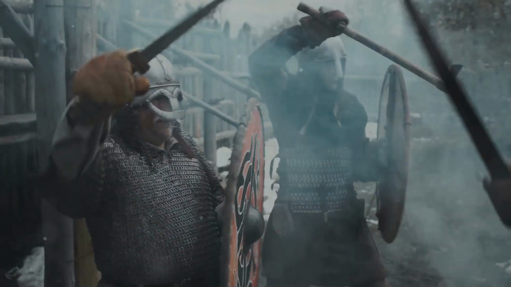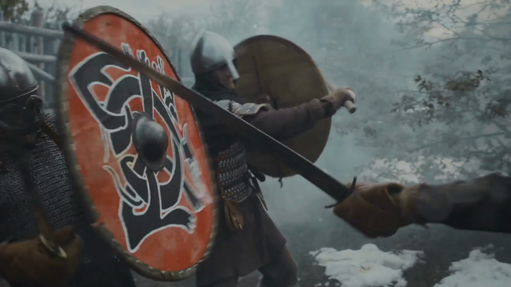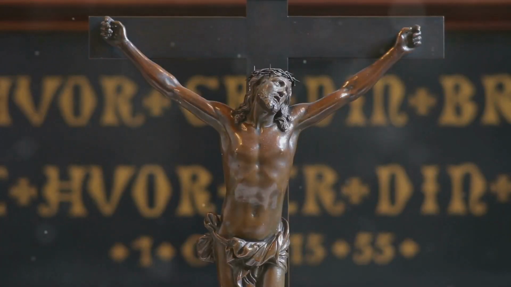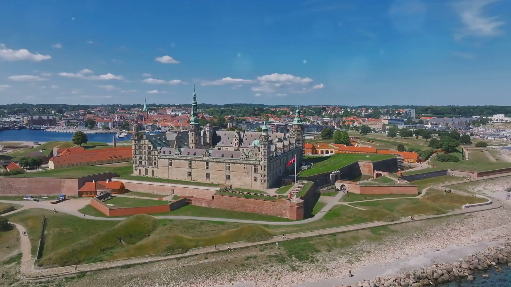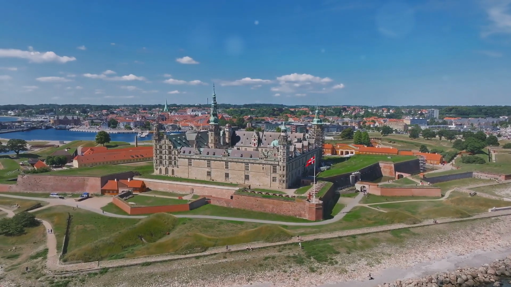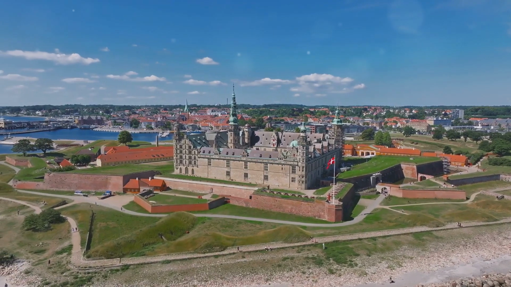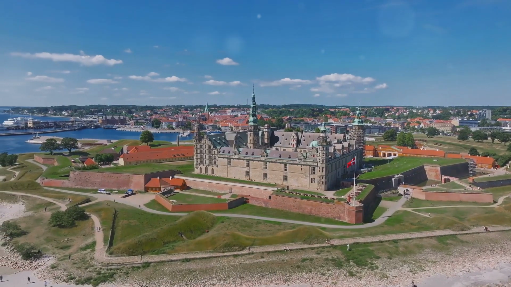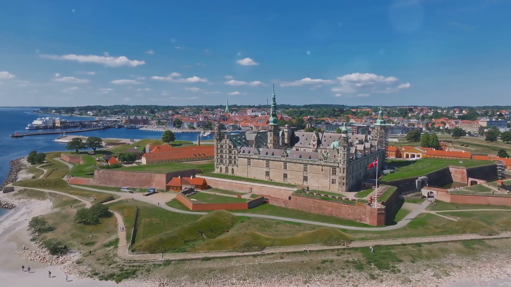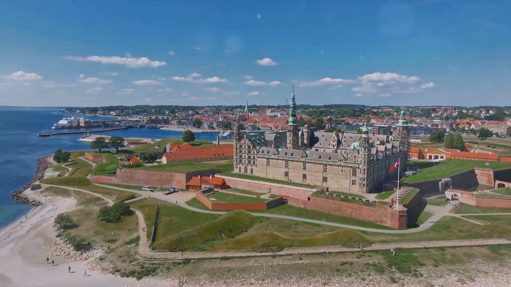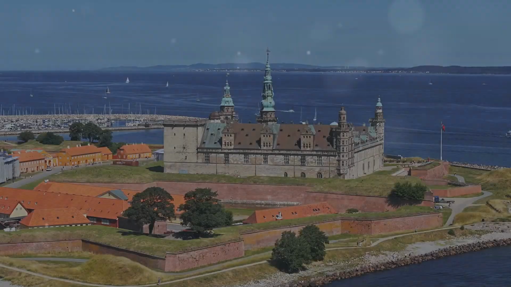During this period, Denmark established dominance over a wide area. Harald Bluetooth's conversion to Christianity in the late 10th century marked the beginning of Denmark's Christianization, a significant turning point in its history. The Viking Age came to an end with the rise of more centralized kingdoms and the decline of Viking raids, but the period left a lasting impact on Danish society, culture, and its role in European history.